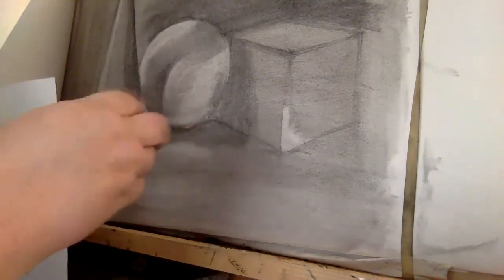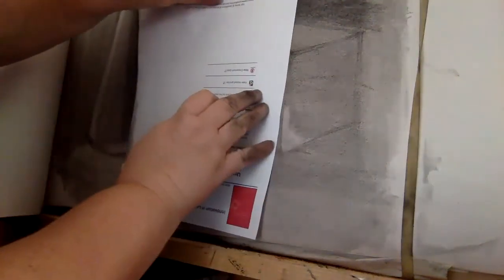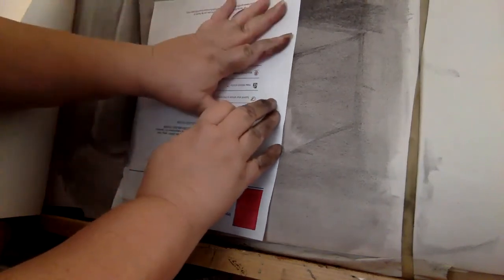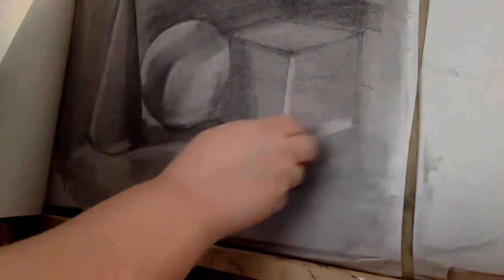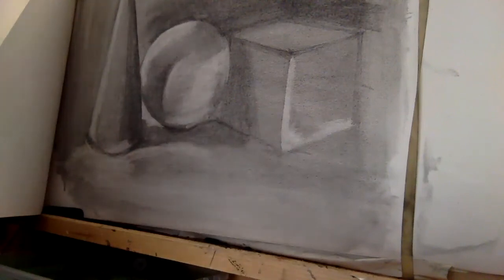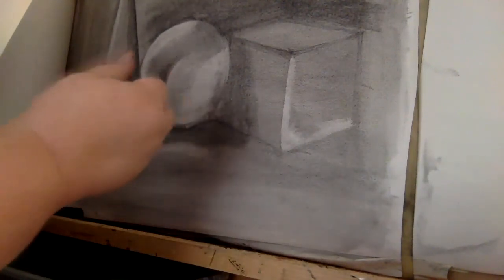Looking at it, I can see that. For some reason, I can really see these edges.